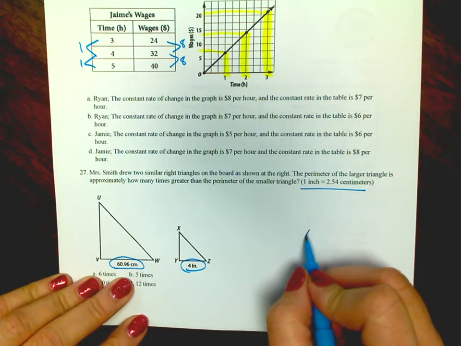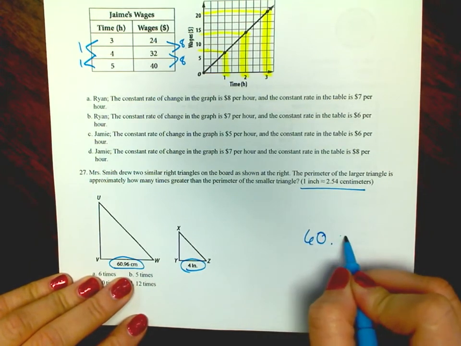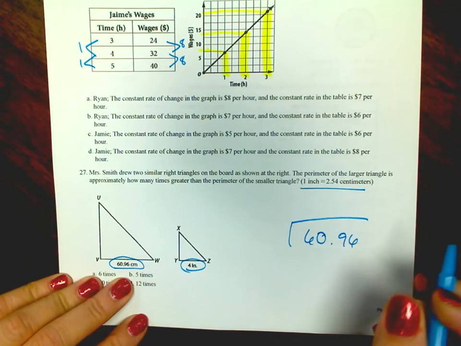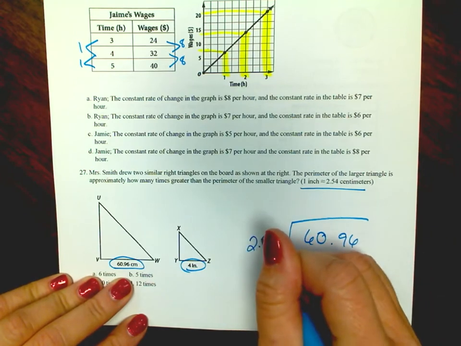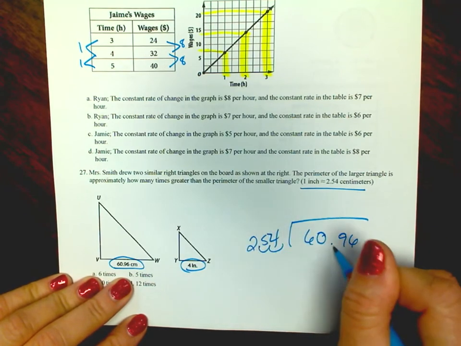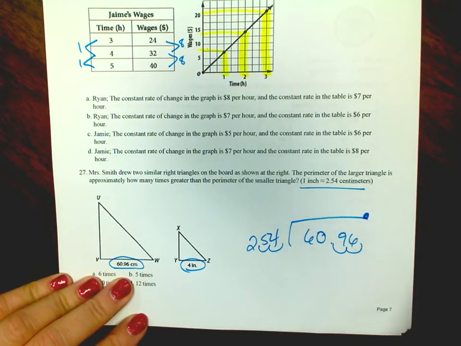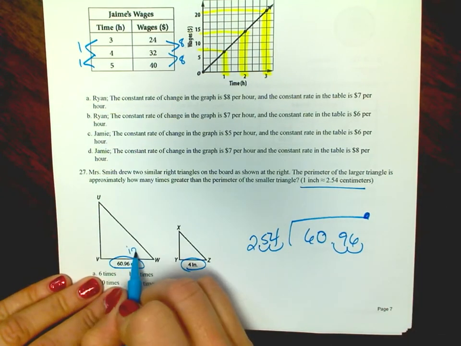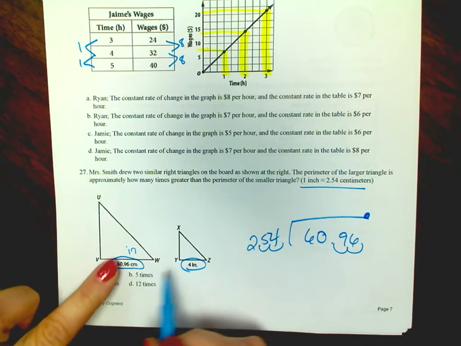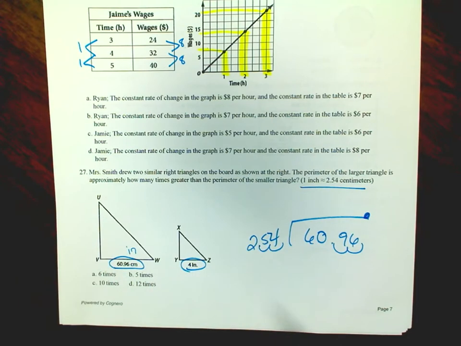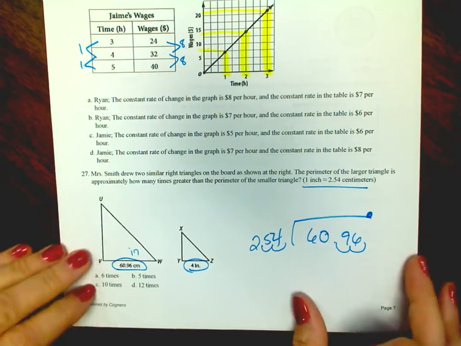So if we do 60 by 96, and if I divide that by 2.54, you can find this in inches. And see about how much bigger it is. How many times can 4 go into your answer? And that will give you your answer.